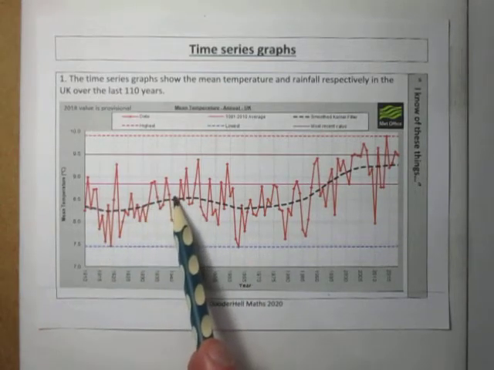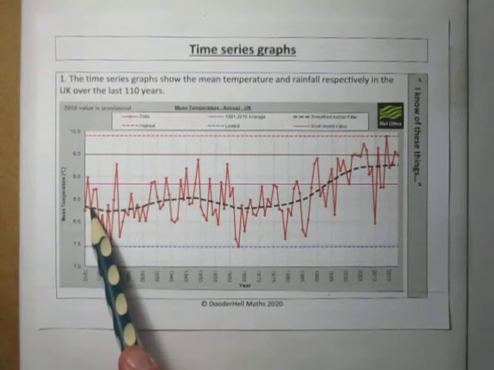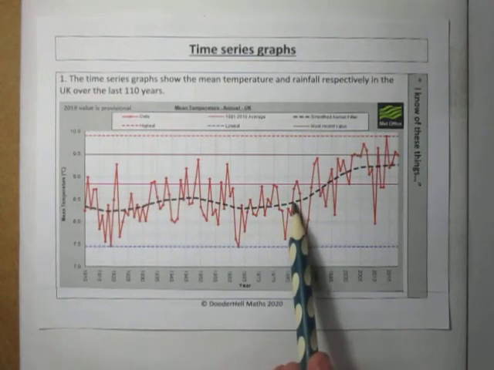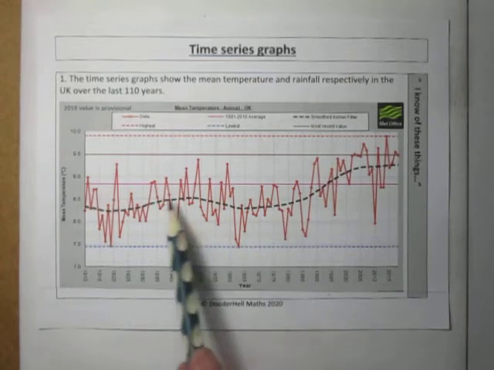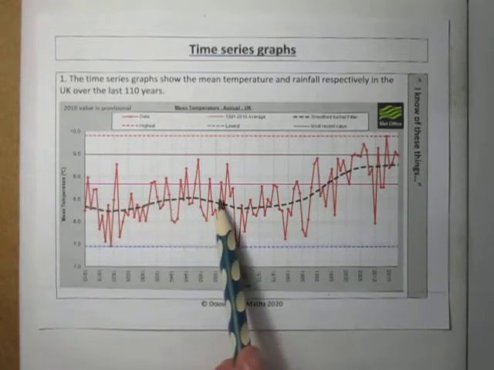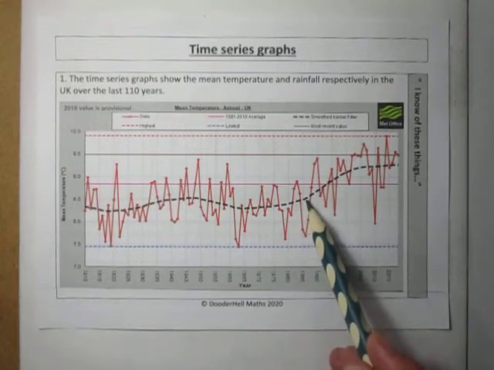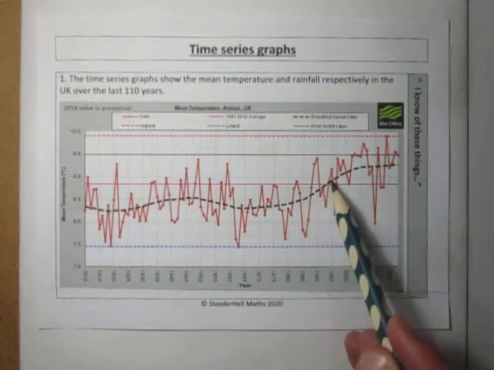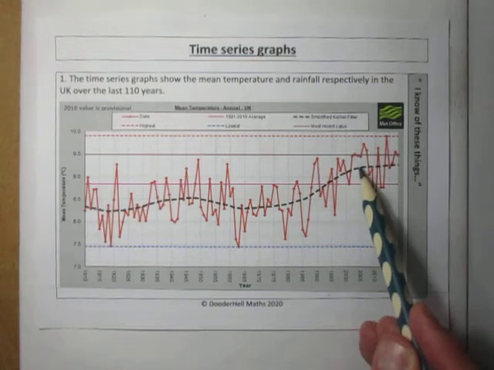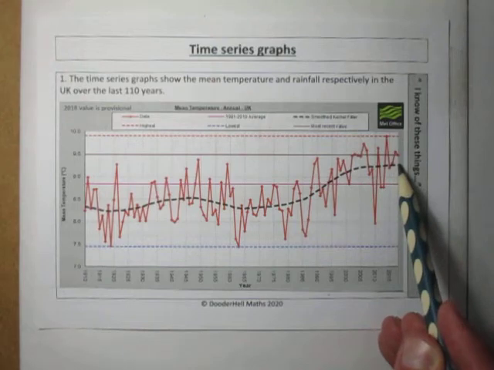So you can see here, for this line from 1910 through to about 1980, if you look at the moving average, there's not a lot of variation in the mean temperature in the UK. It isn't until 1980 that we see suddenly a very distinct rise in the temperature, up to about 2000, and then it carries on increasing, even though not as steeply.